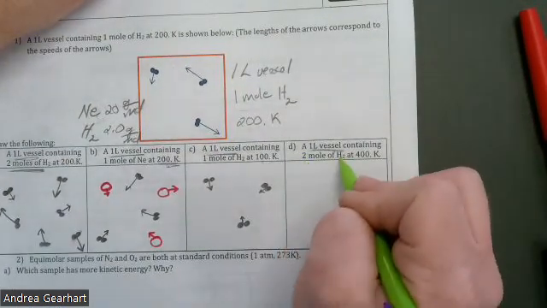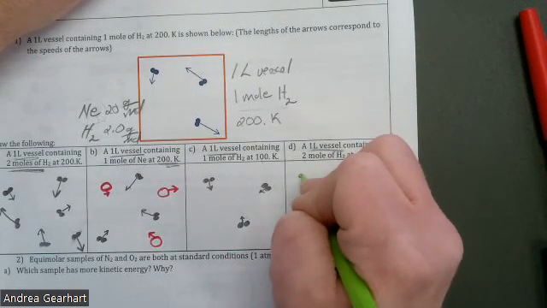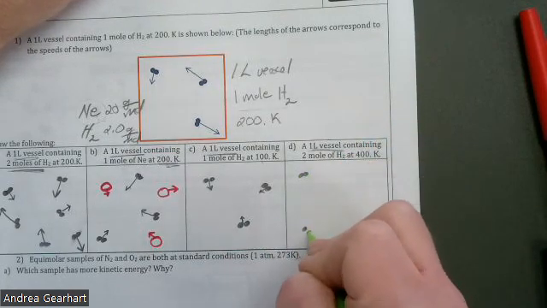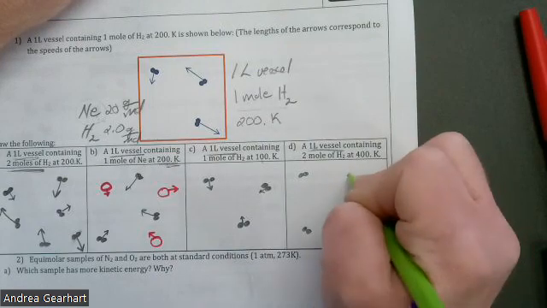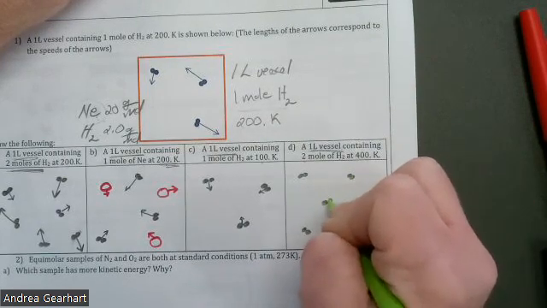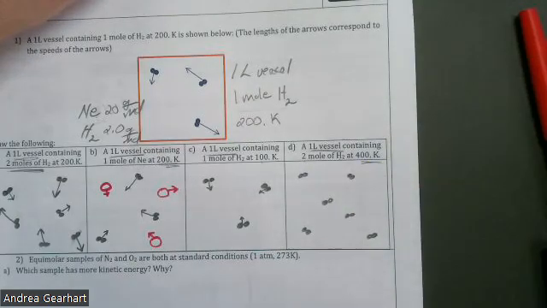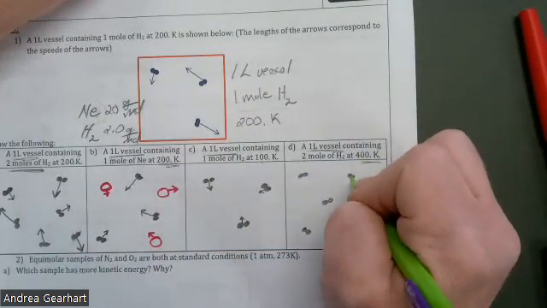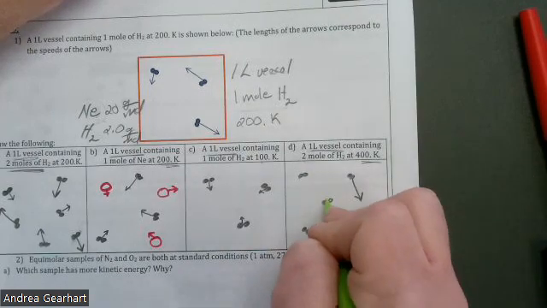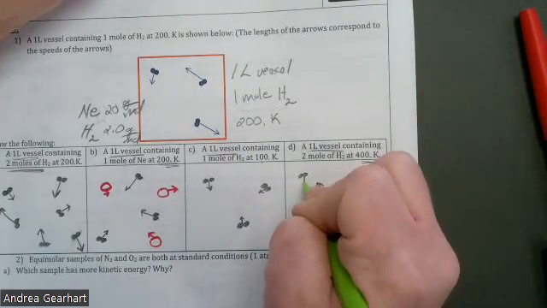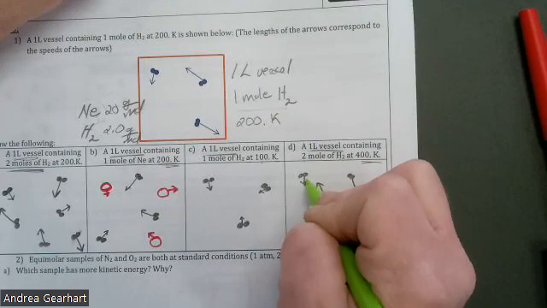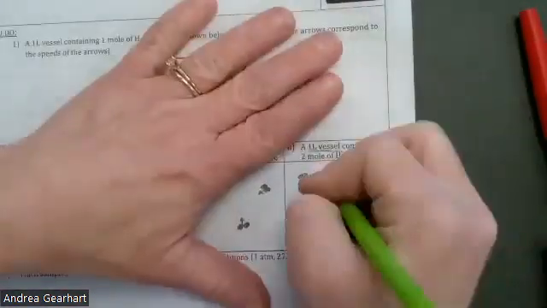2 moles of hydrogen. So I need 6. And then we've doubled the temperature. So these are going to be longer. Yeah. So I'm still going to show one kind of short, but longer than this short.